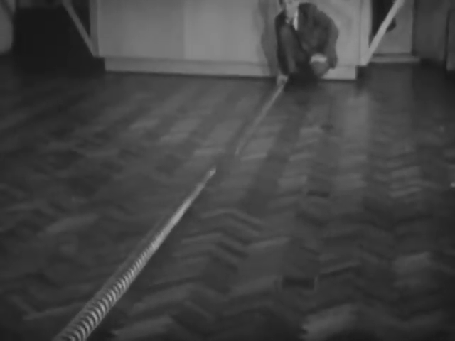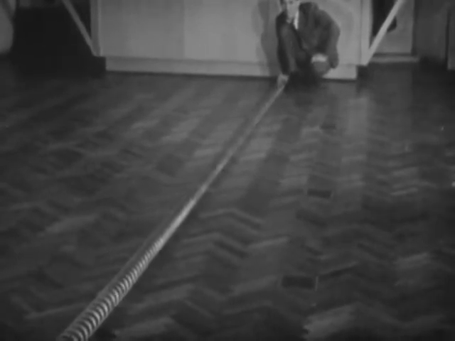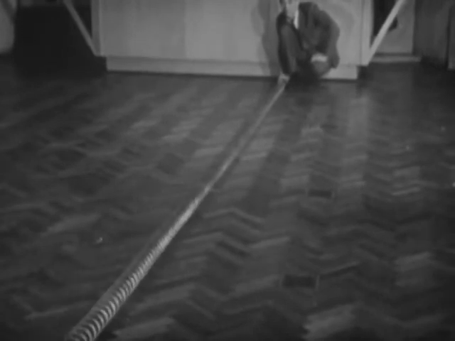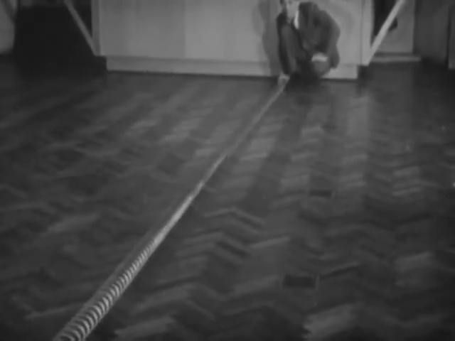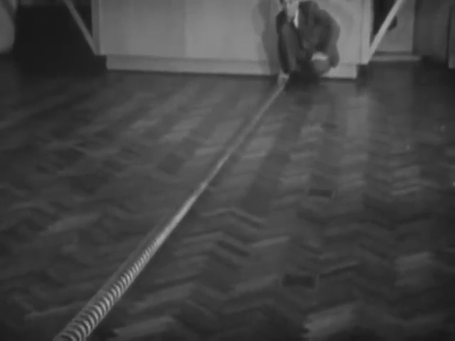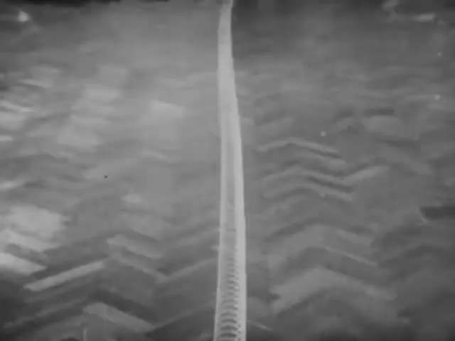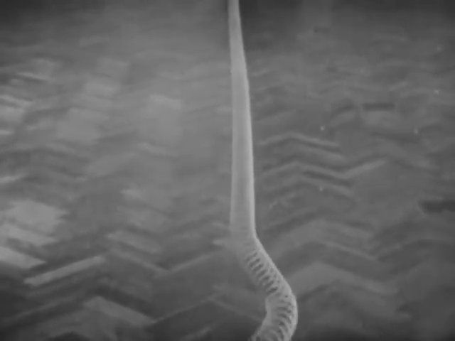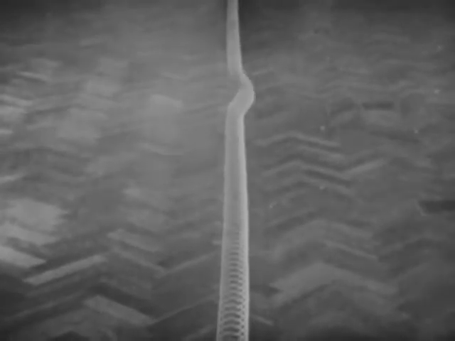Clearly the pulse travels quickly from one end to the other. But what happens to each individual coil? Here it is in slow motion. Notice the reflected wave.